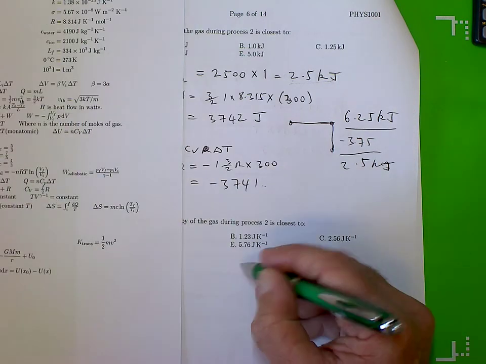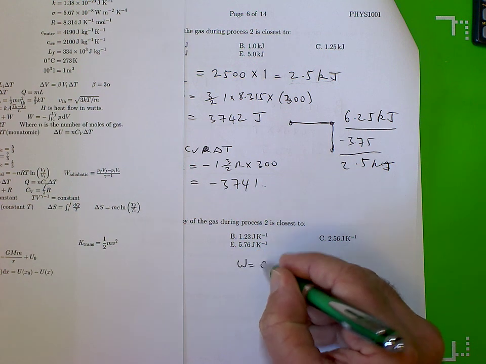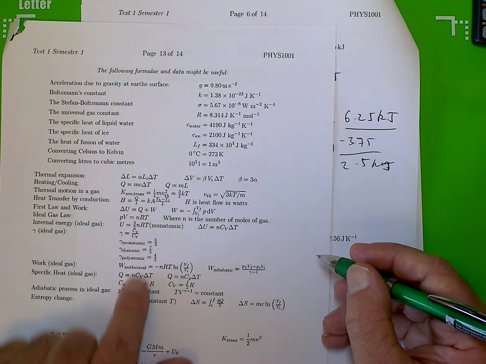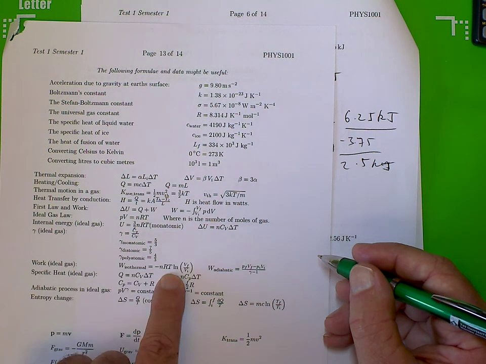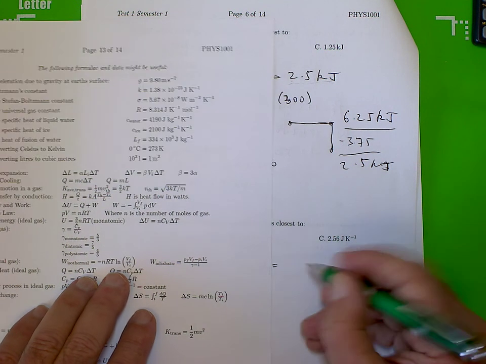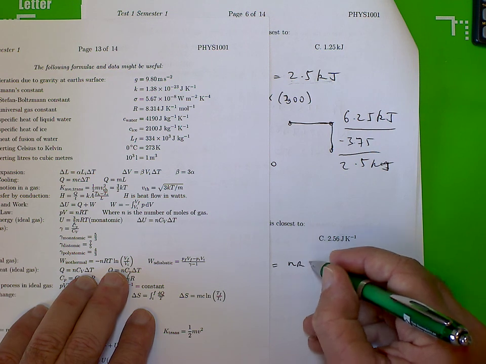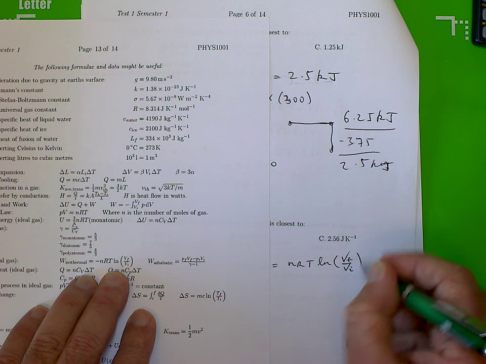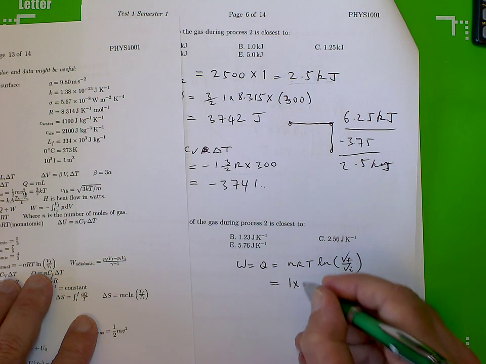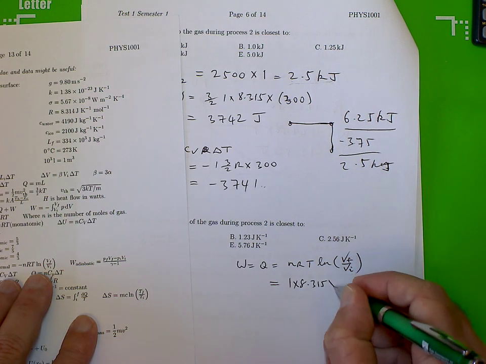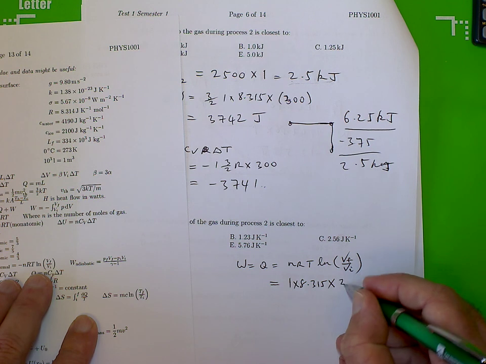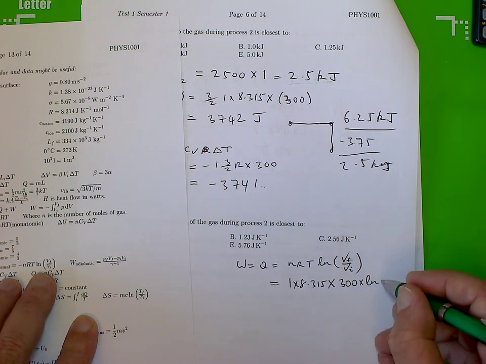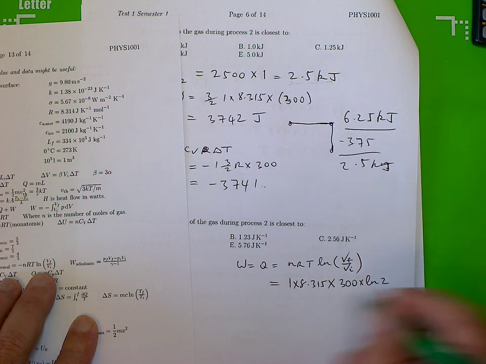So I'm going to say that work equals heat equals nRT log final over initial, nRT logarithm VF over VI, which in our case is 1 times 8.315 times the temperature, which is 300, times log of 2.